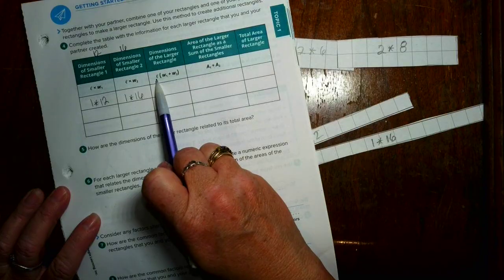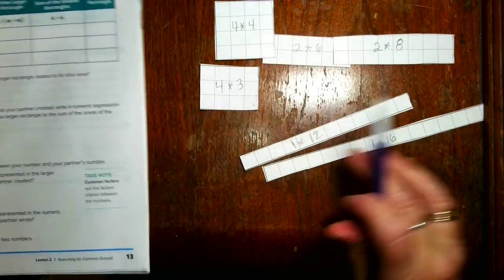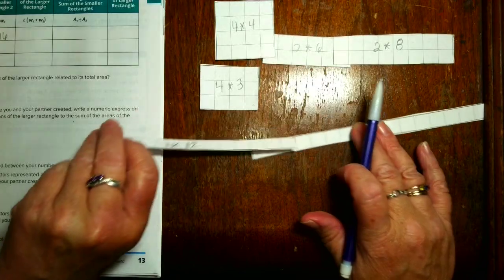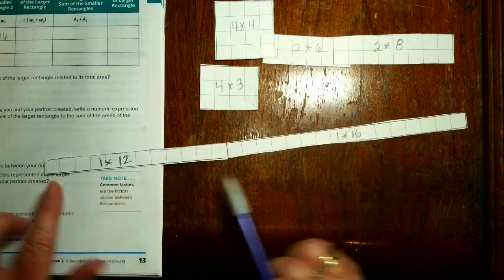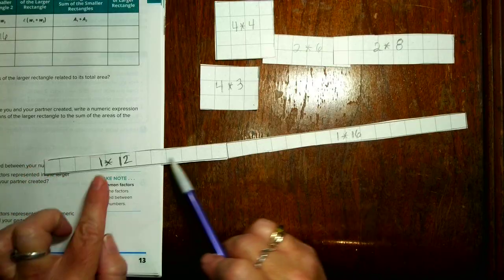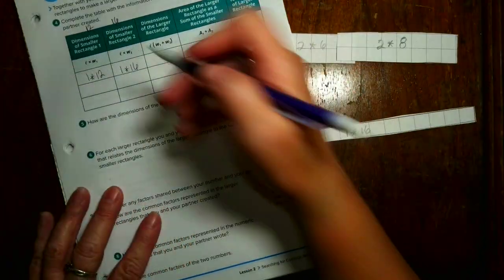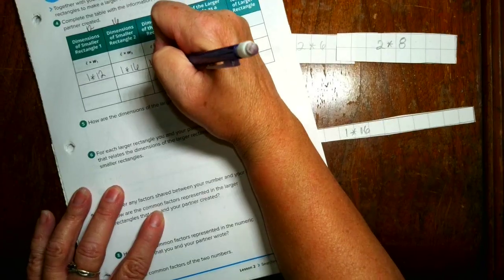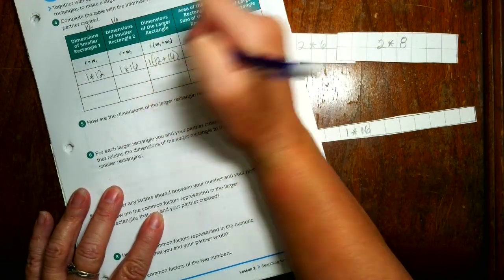And then we're supposed to write it as a larger rectangle. So what are the dimensions of our larger rectangle? Well, it's a 1 by what? It's 1 by, so we have 12 plus 16. So we're going to write it's a 1 by 12 plus 16.